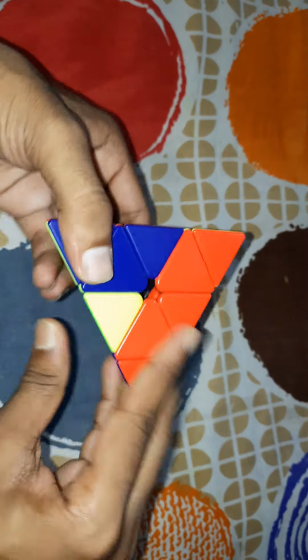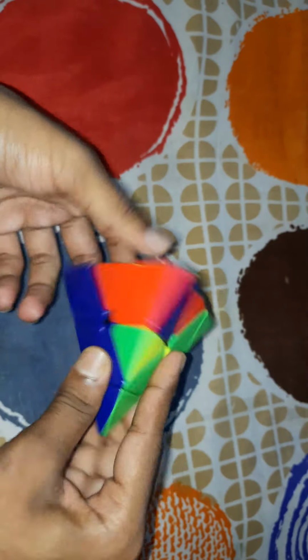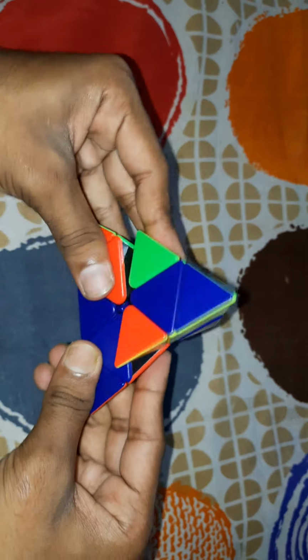Hello guys, I am here with another tutorial and a few examples of Pyraminx. So I will provide the tutorial along with the examples.